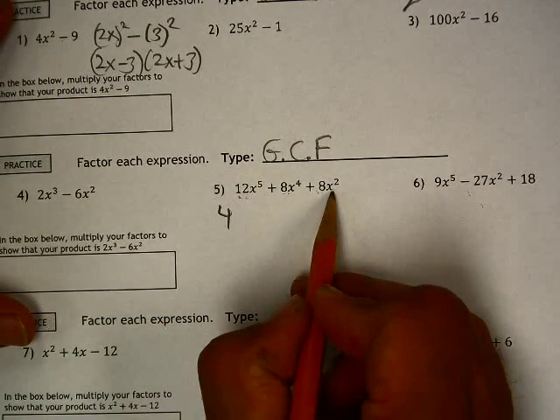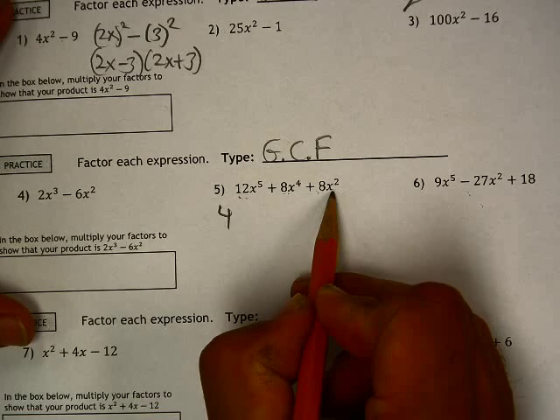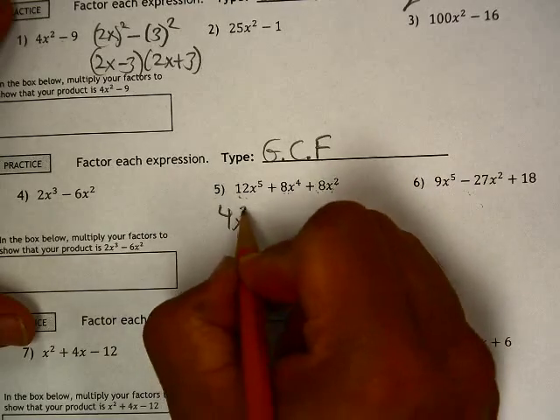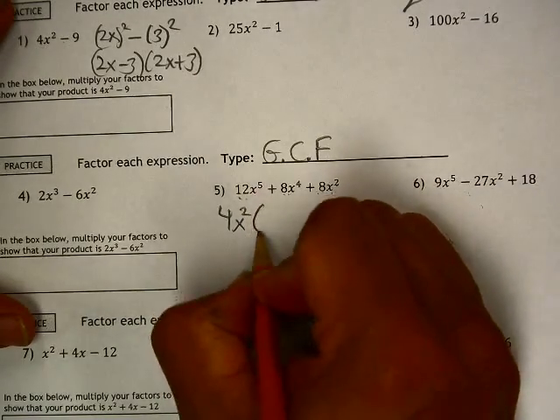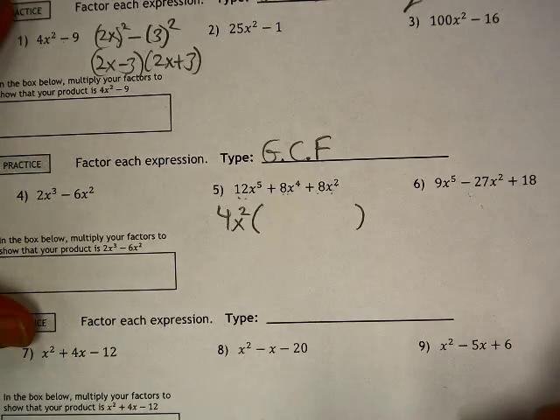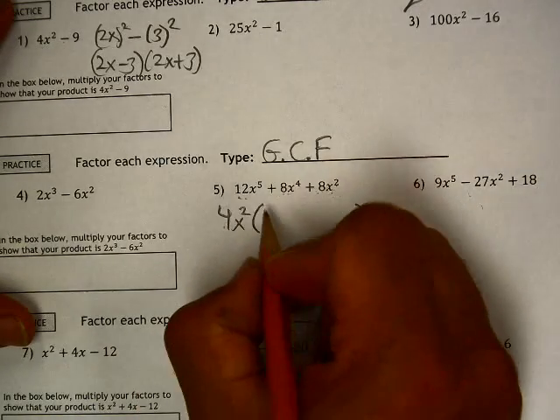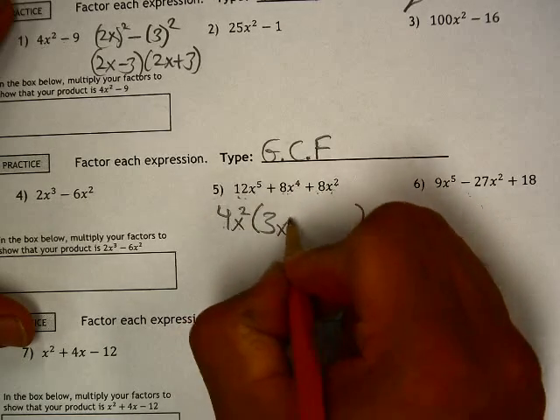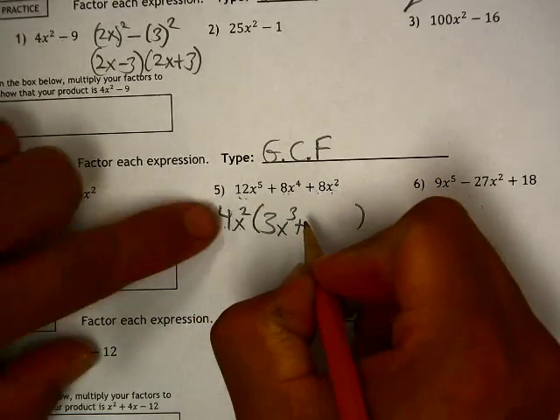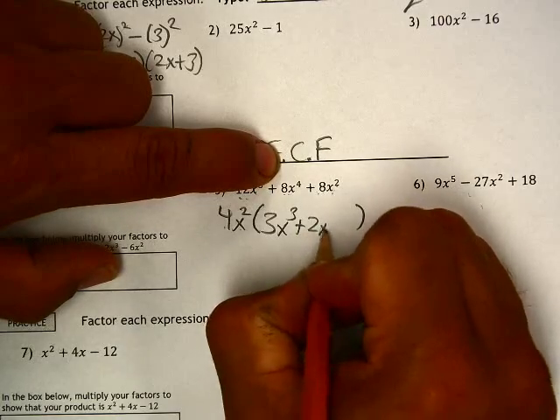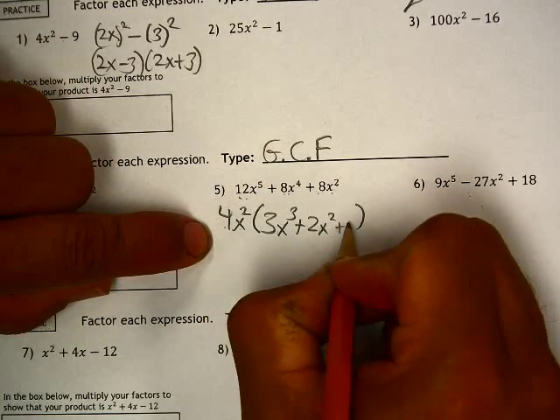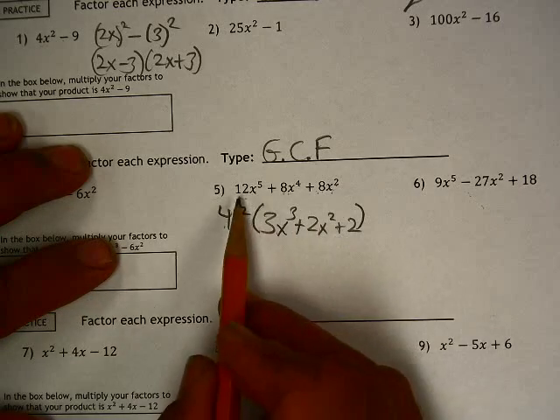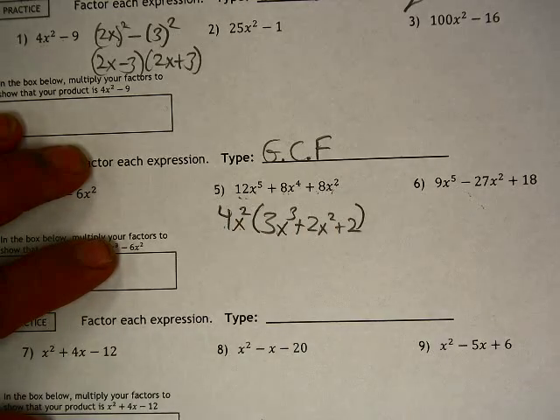And how much x can I take out? Well, in this case, you look for the smallest exponent. That'll be the most amount of x that you can take out. So I can take out an x squared. Then you'll have a parentheses, and that's how your answer will look. 4 into 12 goes 3 times. When I take an x squared out of x to the 5th, I'm left with x cubed plus 2x squared plus 2. If I multiply these back together, I would get this one right here.